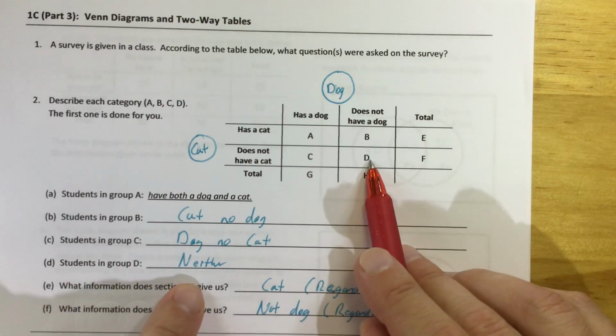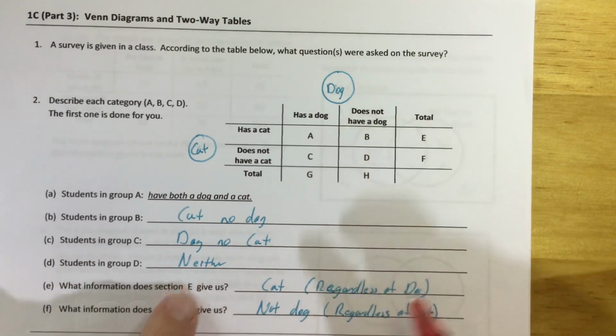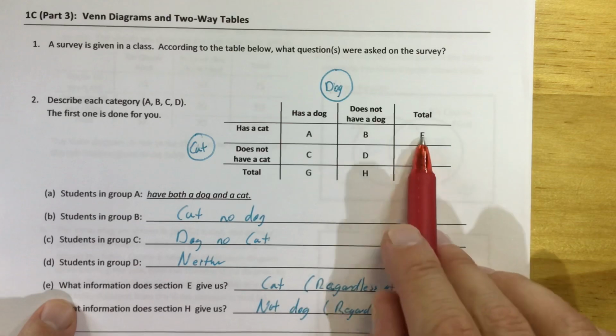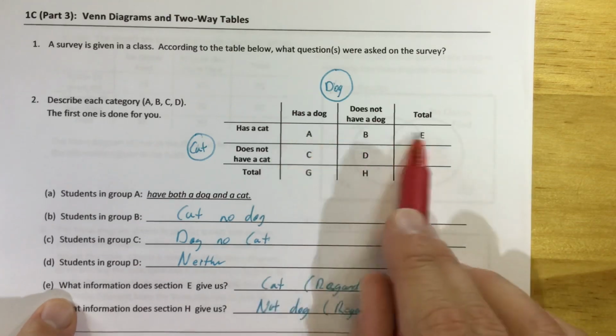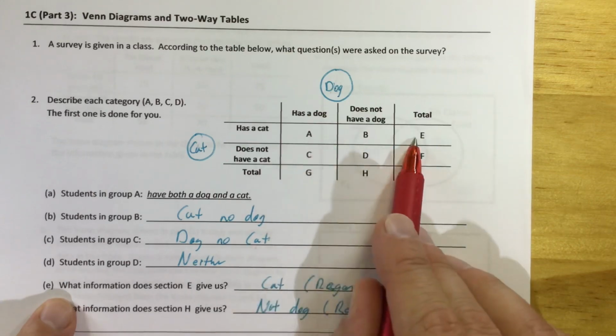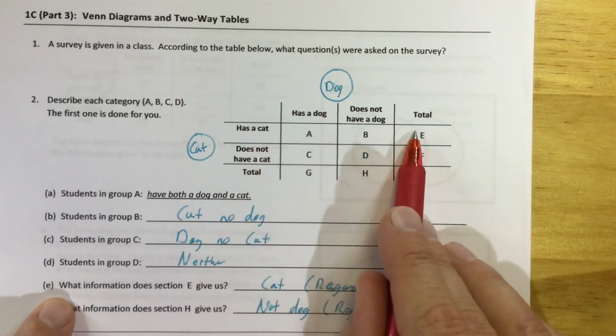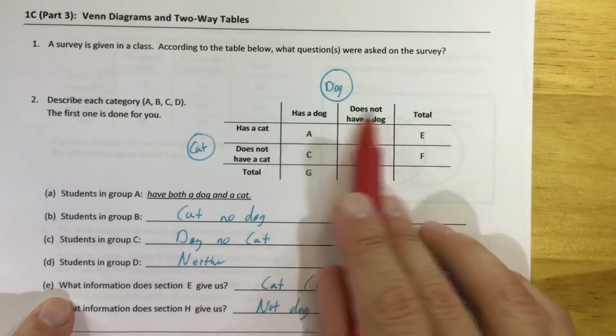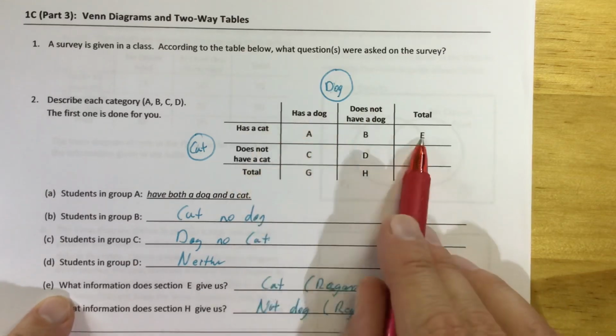D, neither of them. Okay, and then E, that's going to represent a total. So you add across here: A plus B gives you E. But what that then represents is just people who said they have cats. So regardless of whether or not they had a dog, these are people who had cats.